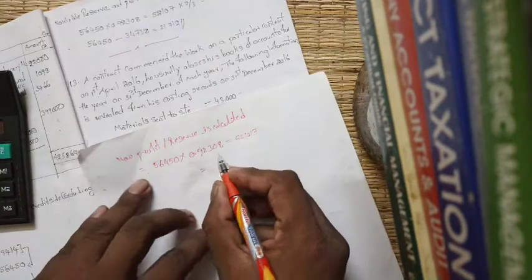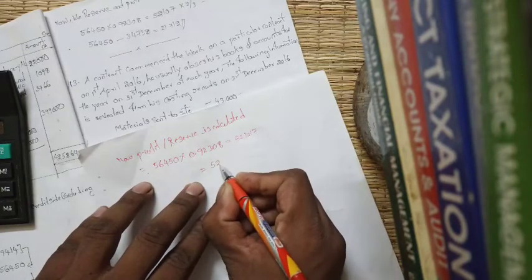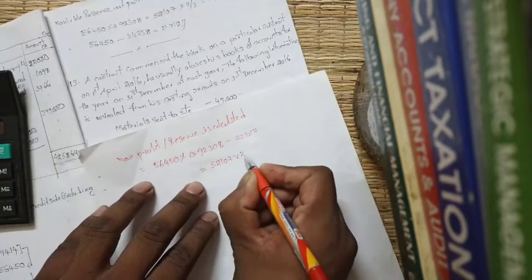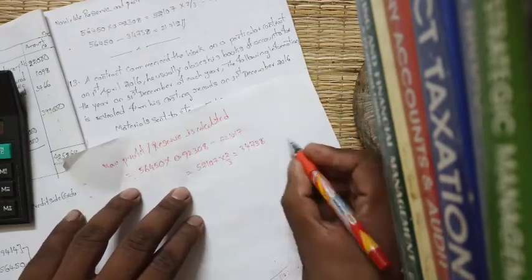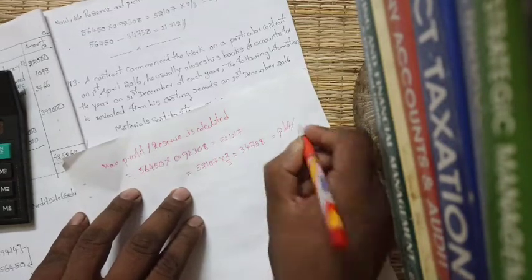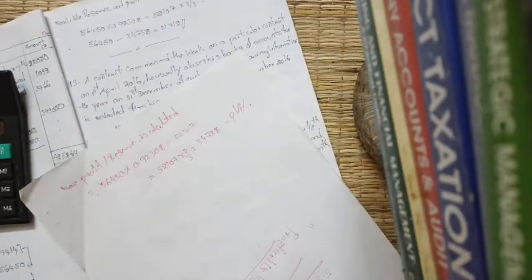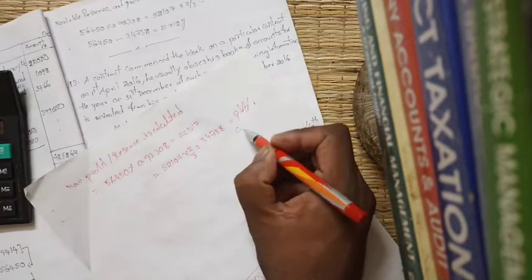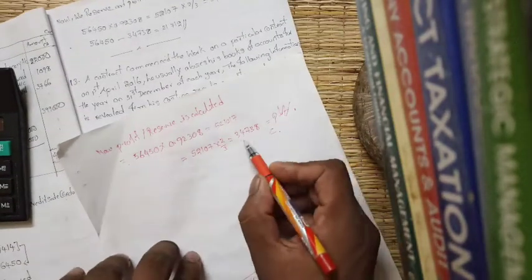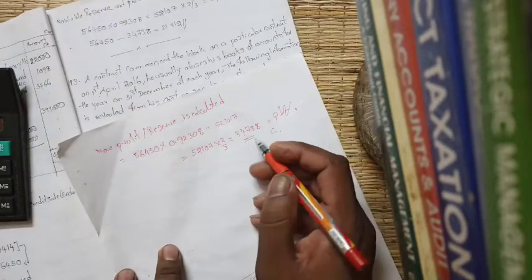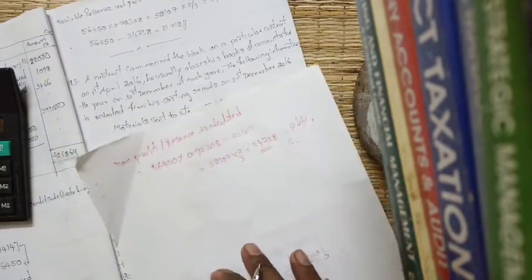So 52,107 into two-thirds equals 34,738. That is the profit and loss account, and the two-thirds will be posted in the last line as cash reserve.